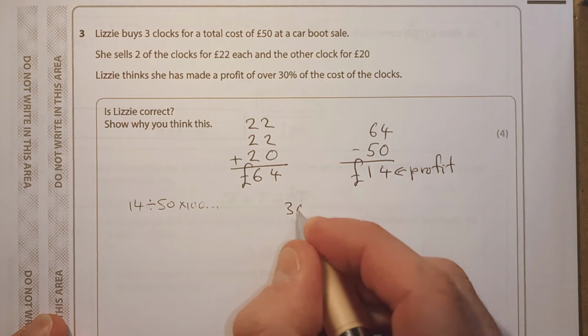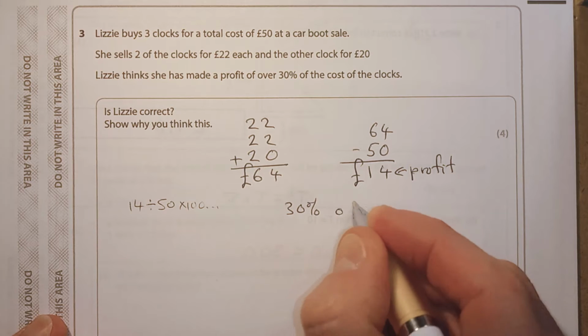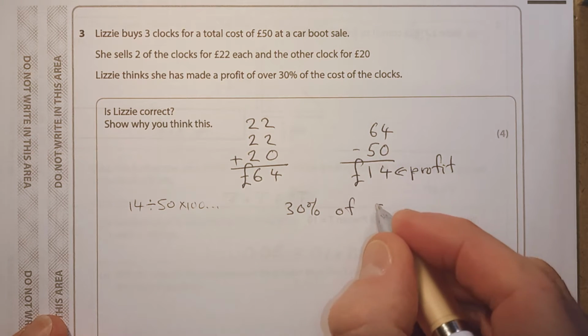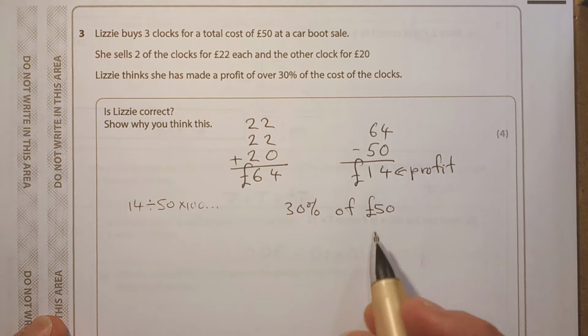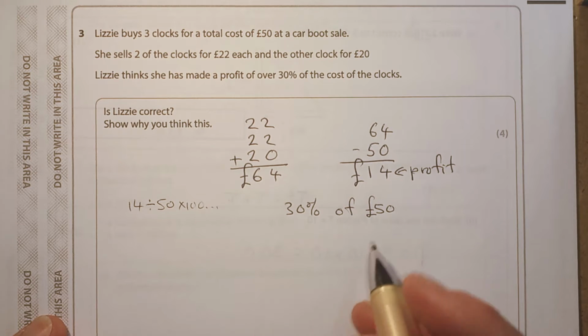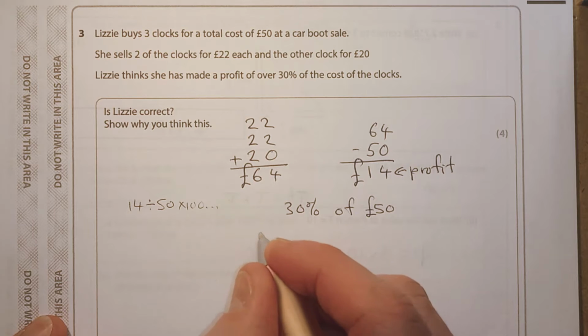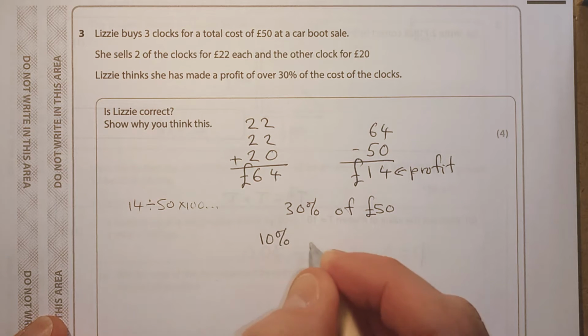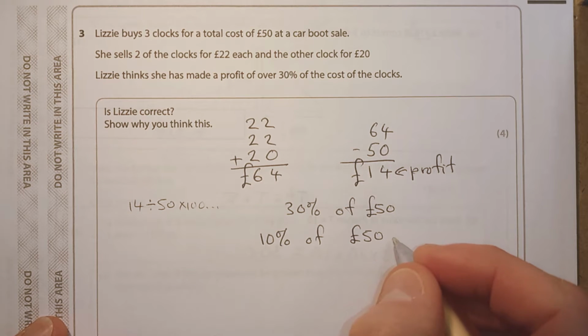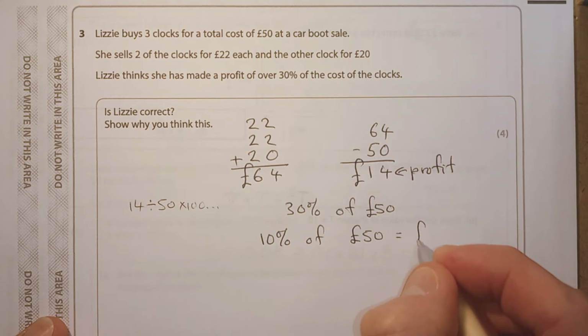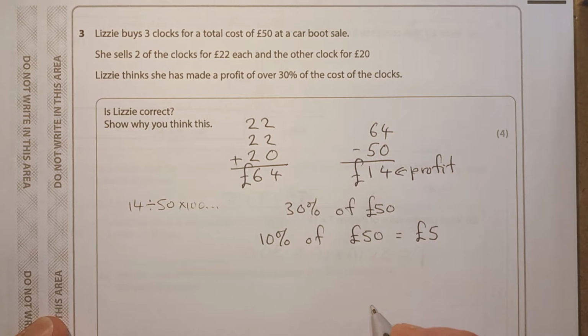Well, so we want 30% of £50. And then we can compare it to the £14. Well, 30% of £50, instead of doing that, I'm going to start off by saying, well, 10% of £50, 10%, you just divide by 10. So it's going to be £5.